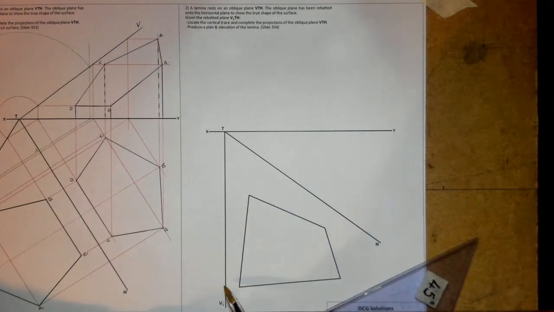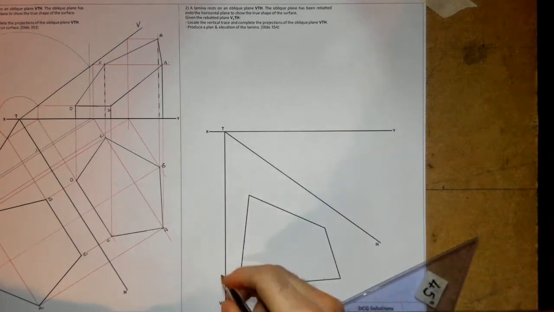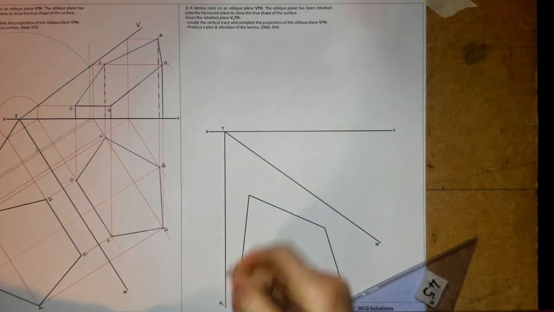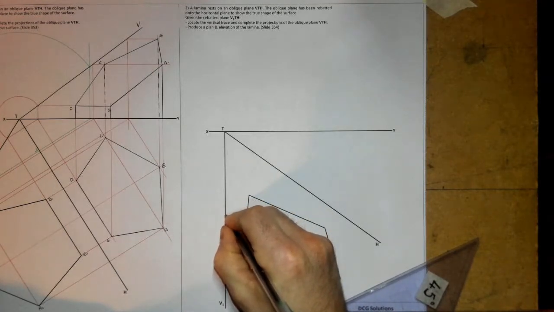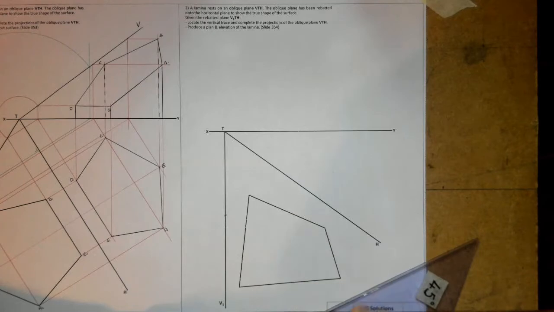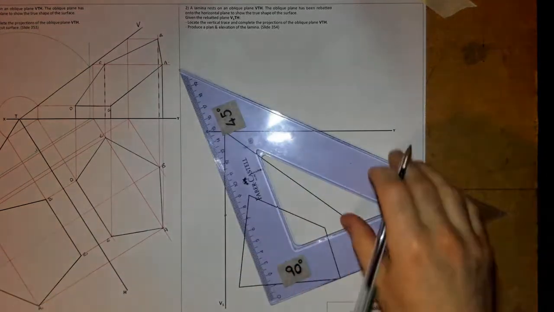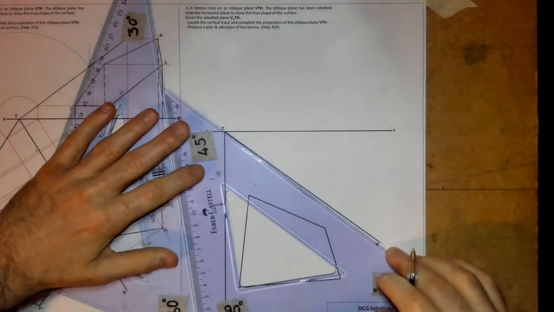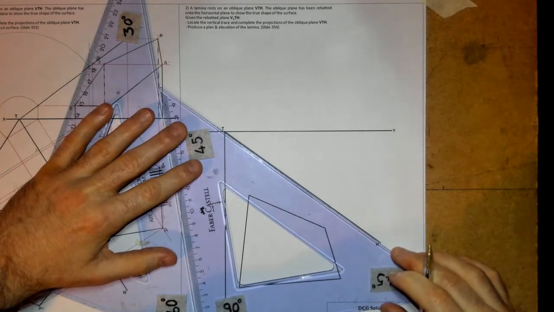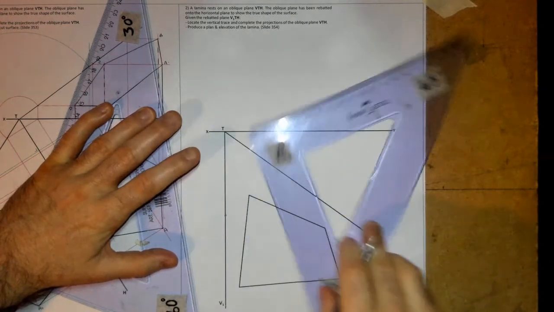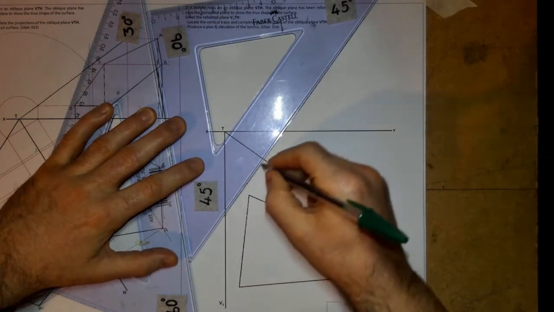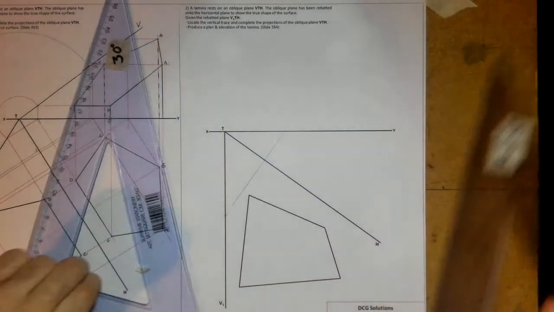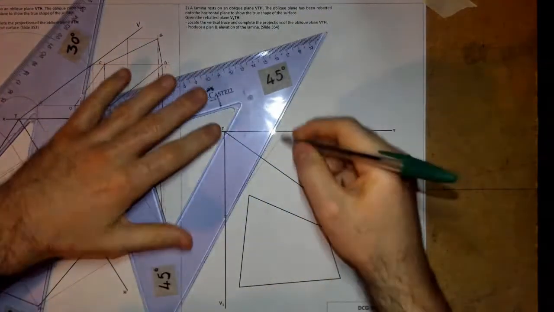Now I could pick it far down here and project up perpendicular, but I'll come inside about here. I'm going to pick a point right there. At that point, I'm going to project up perpendicular to my horizontal trace, like we did the last time, to the XY line. So perpendicular to the horizontal trace. Where it hits the XY line, put that in.